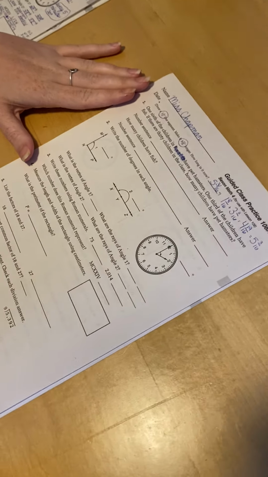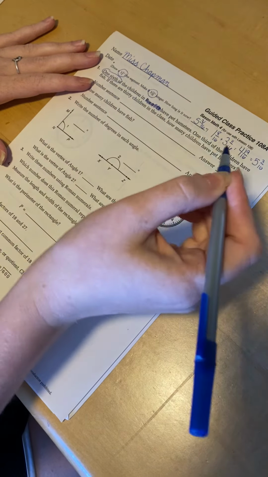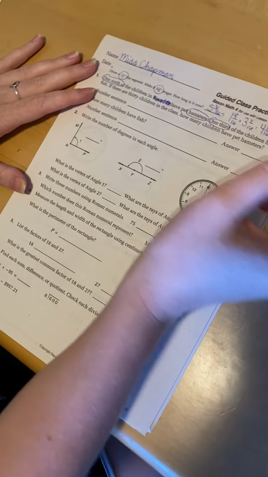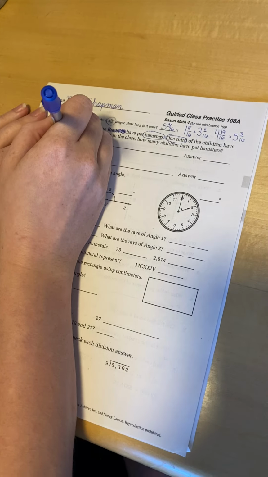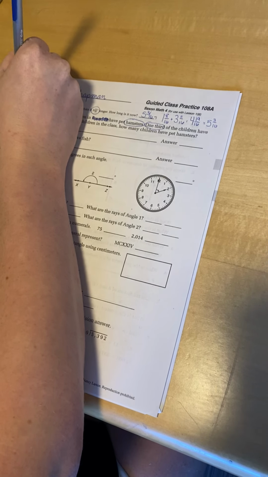Okay, now I'm going to circle my important information. 1/6 of the children have hamsters. 1/3 of the children have fish. And my total is 30. Okay, let me write my total on the side.